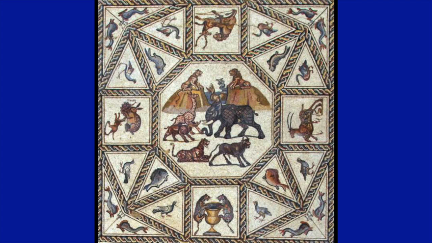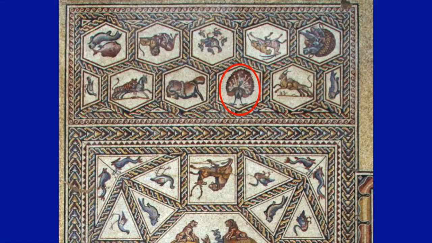Great! So how did you do? Let's take a look at some answers. But you might have found some other alternate answers as well. So most of these are in the large square panel. In the center, you can find the lion, the giraffe, and the elephant. Along the edges are the goose and the rabbit. And in the top section, you can also see the peacock. There are lots of other animals and plenty of fish to go around as well.